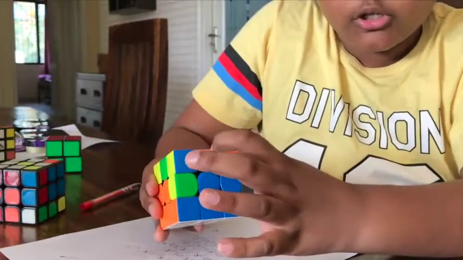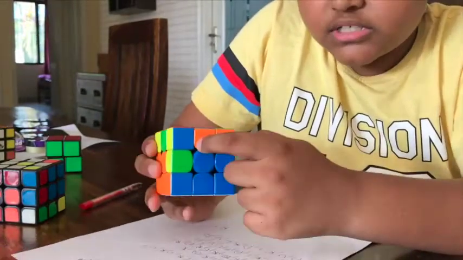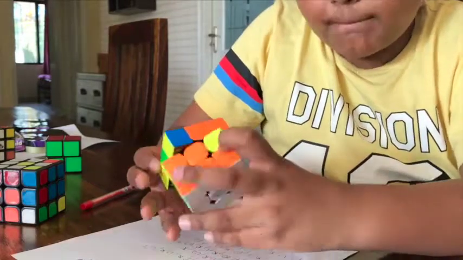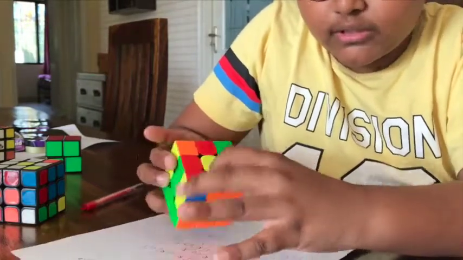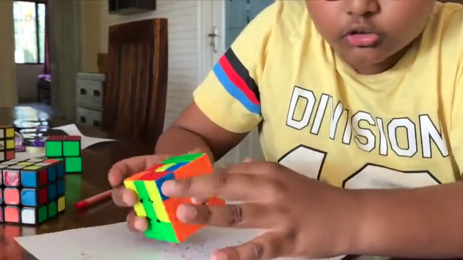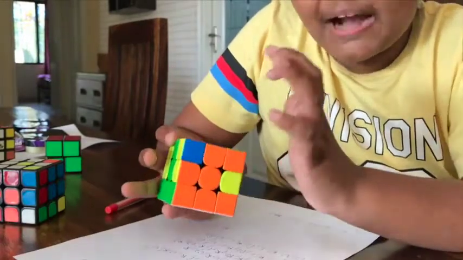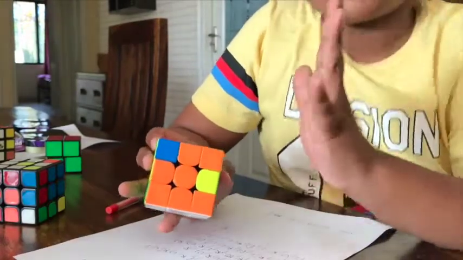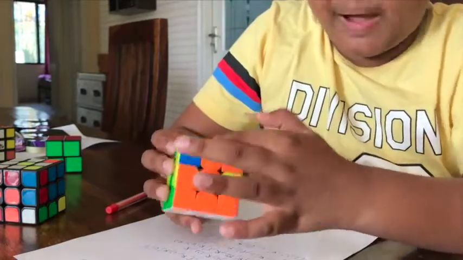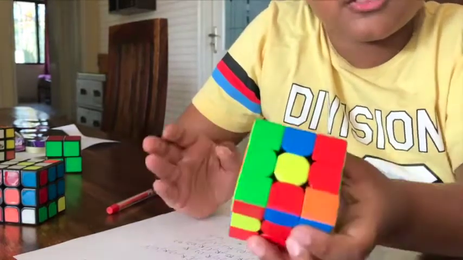For example, the orange and blue. See the orange, you've got to match that. Now you have seen the blue, orange. So the orange is matched. You should match all the edges which don't have yellow in them. So you matched it. Next, you learn this algorithm.